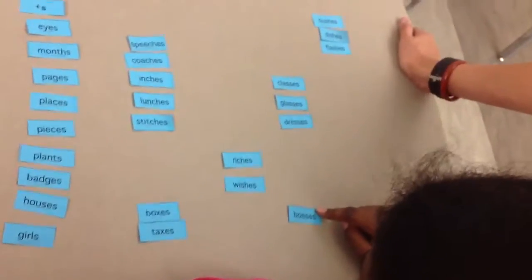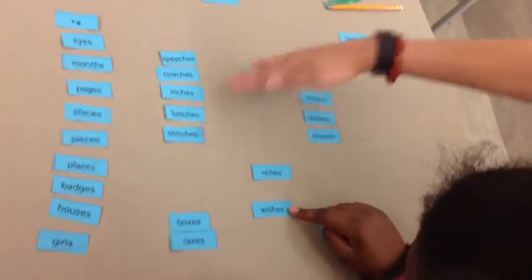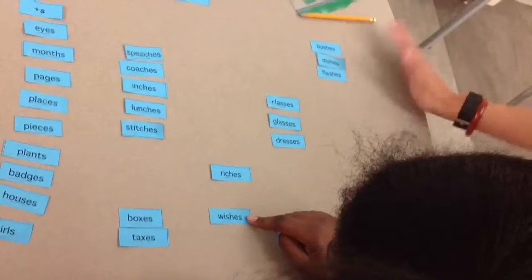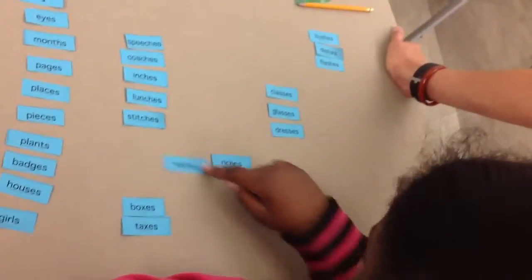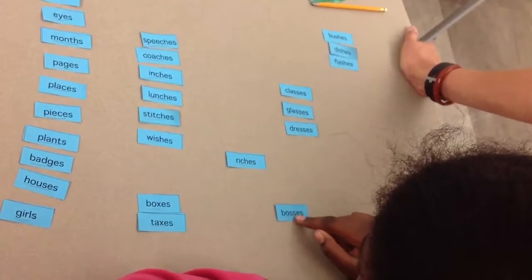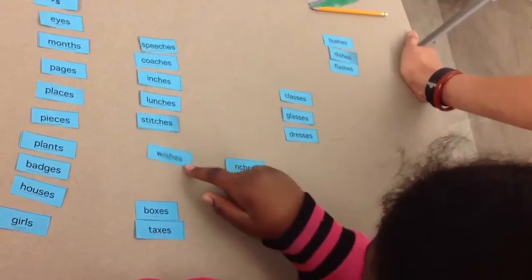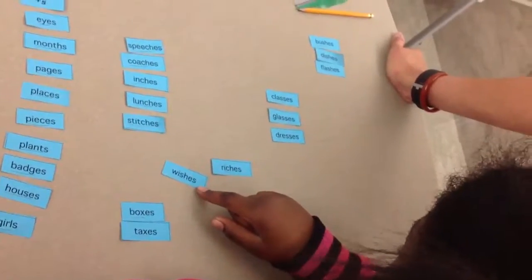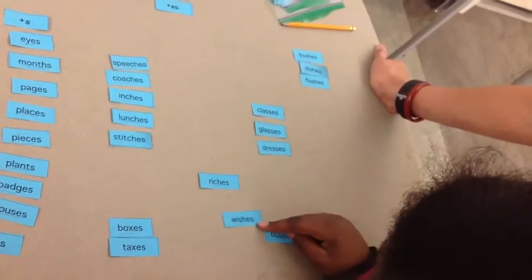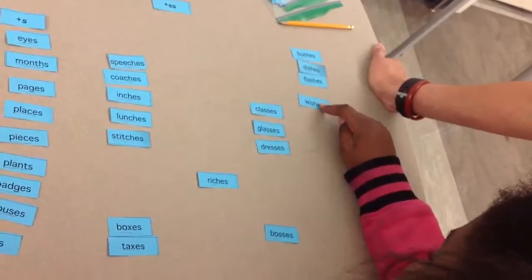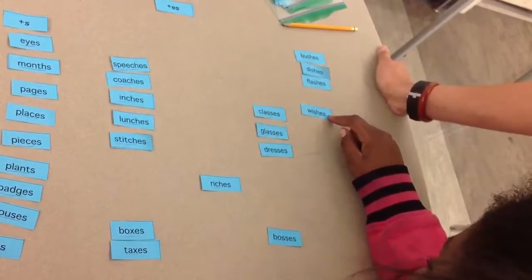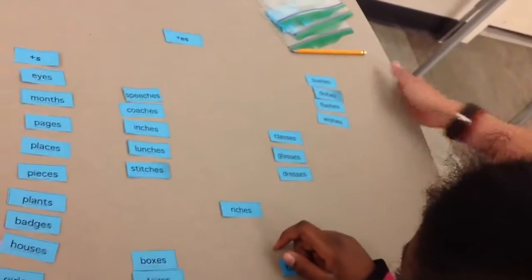Okay, we have three left. Where are they going to go? We have X here, CH, SS, and SH. Why did you move that? Why did you change it? You're exactly right, Tiffany. But I want to know why you put it there first and why you changed it.